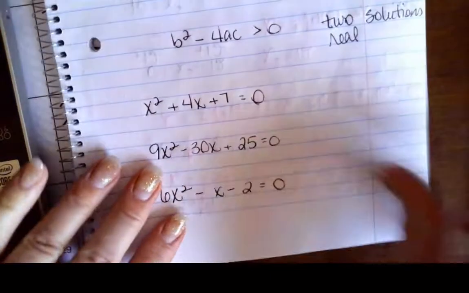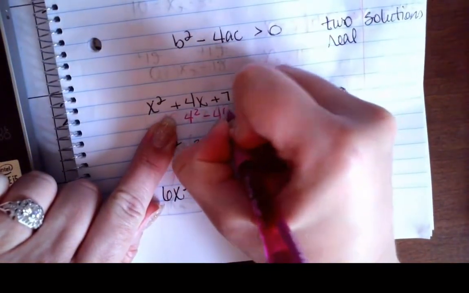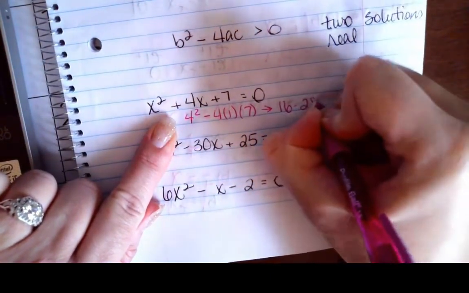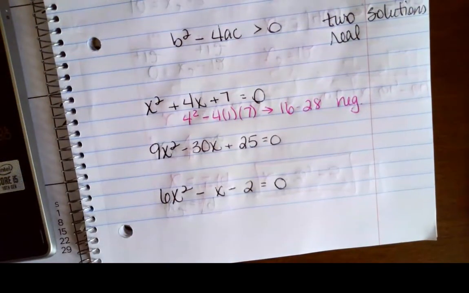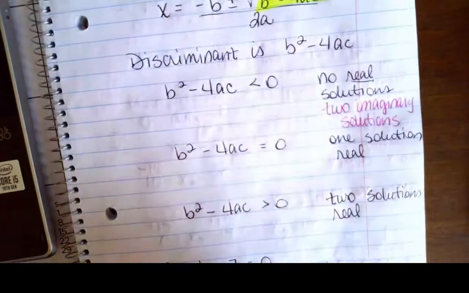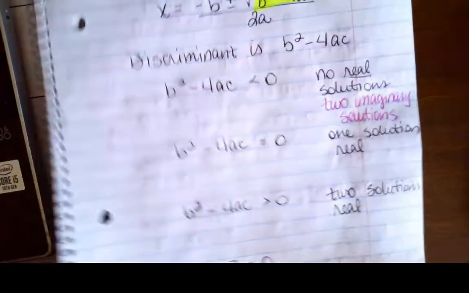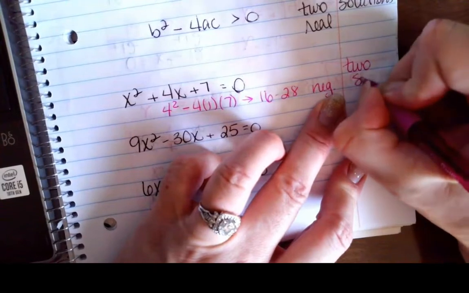So b squared minus 4ac. So in this case, I'm going to have 4 squared minus 4ac, which gives me 16 minus 28, which is negative. 16 minus 28 is a negative 12. So I have a negative answer. If your discriminant is negative or less than 0, you will have two solutions and they are imaginary.